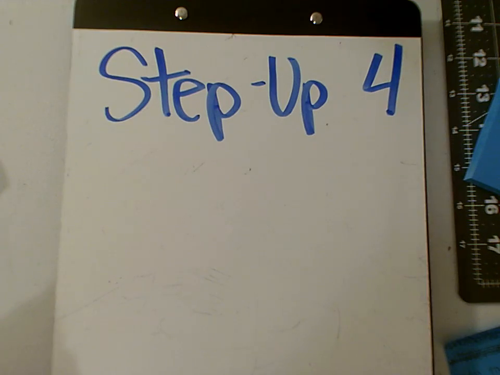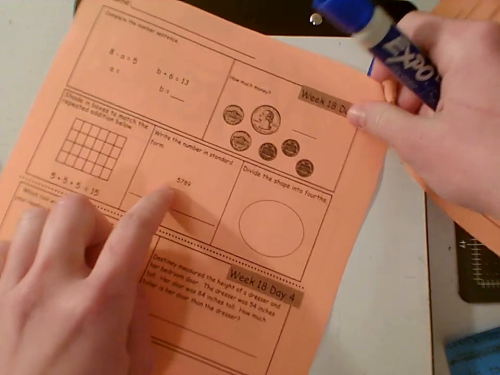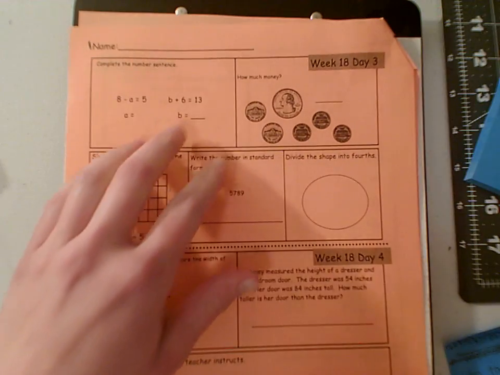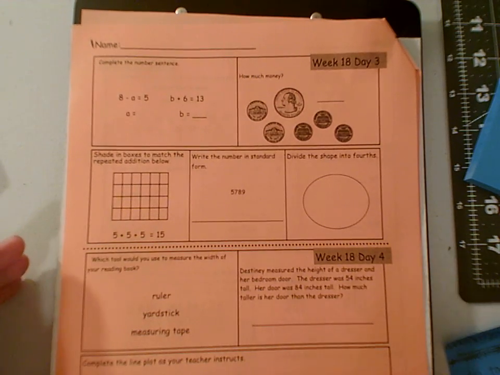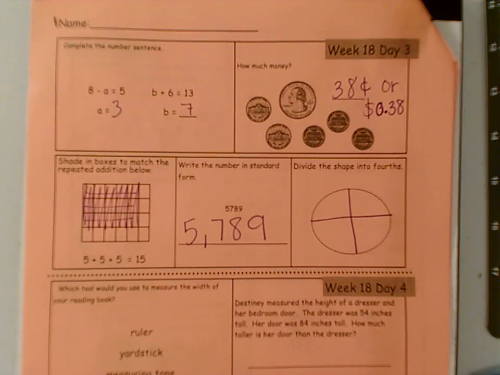So why don't you go ahead and get out your pink or salmon colored packet and do week 18, day 3. So you can go ahead and pause this video and complete the first half of this page. And then once you press play, you will see the answers. All right, here are the answers. Go ahead and check yours.